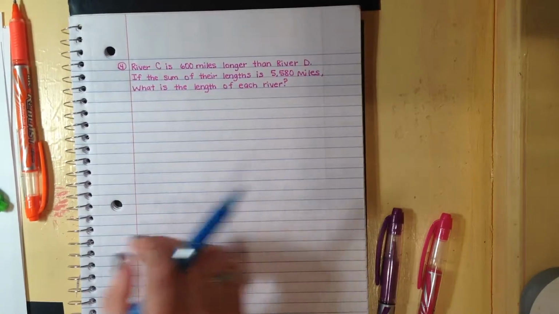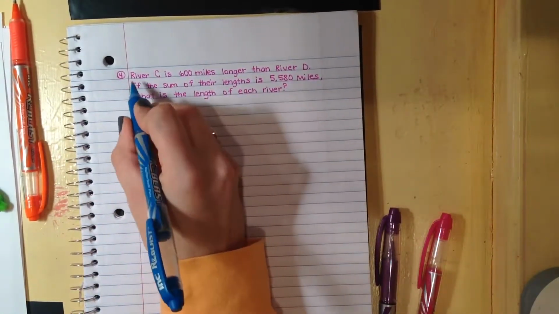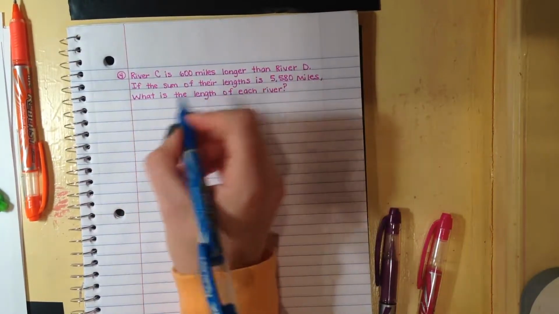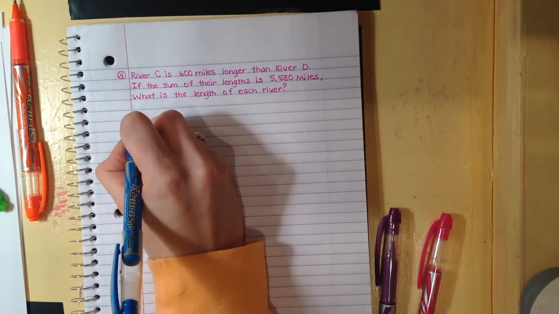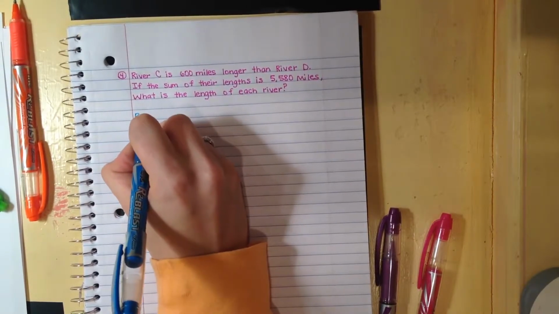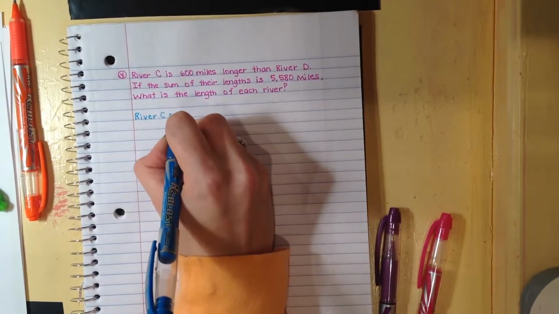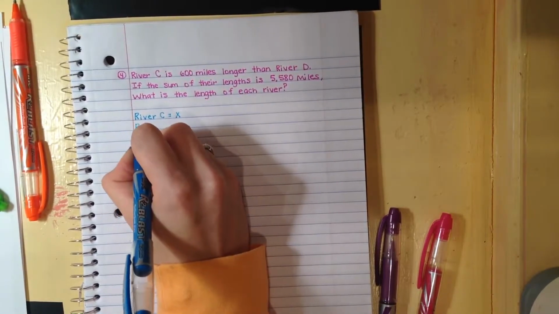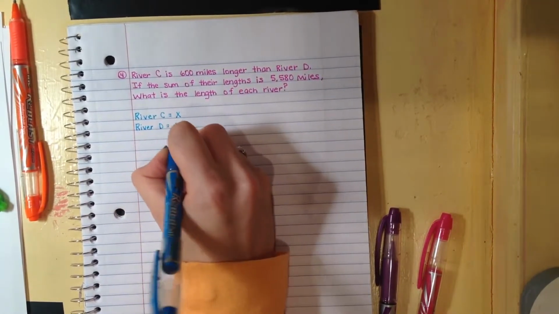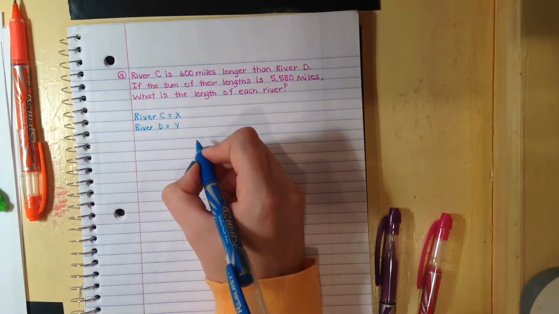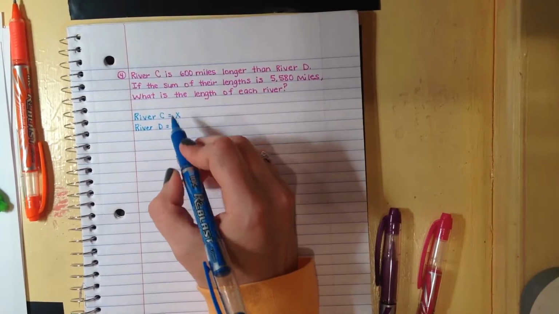We have to pick out something that we do know. We know that River C and River D are the variables being represented in the equation. So I will represent River C with X and River D with Y. Once again, that's just me picking. You're able to choose any variable that you want to represent these two rivers with.